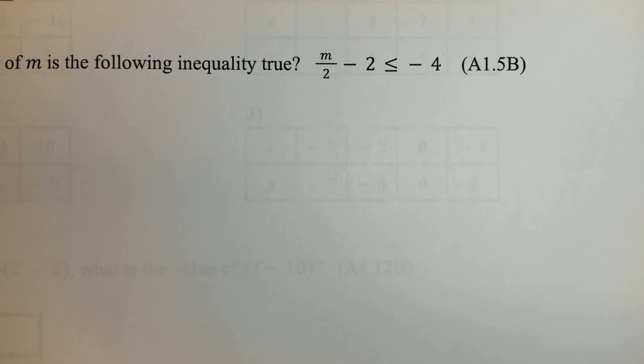All right, last one on this page, 13. For which value of m is the following inequality true? And if it'll focus, that'd be great. That didn't help. Well, I don't know. Hold on. Hey, look, it got fixed.